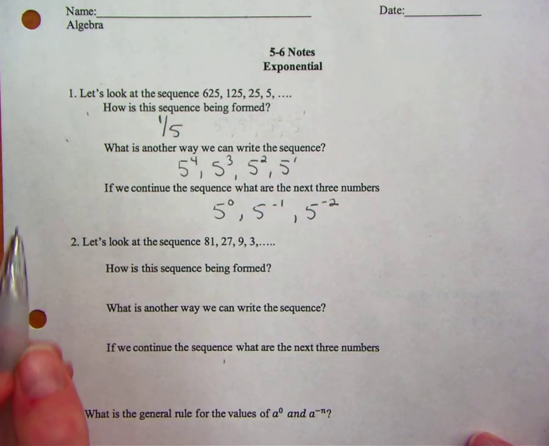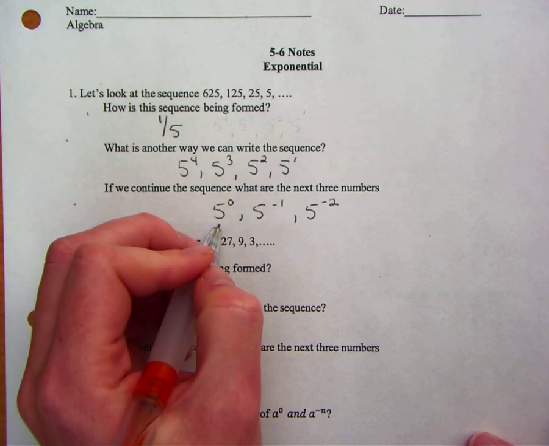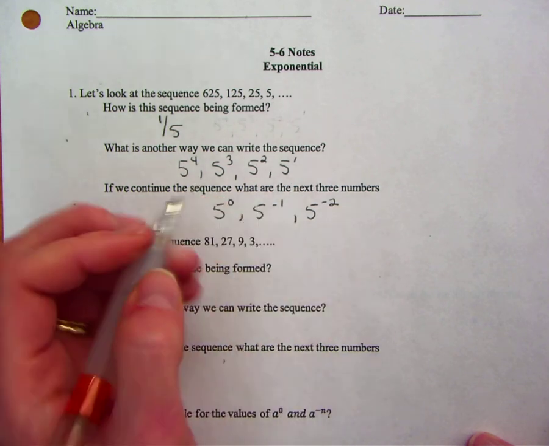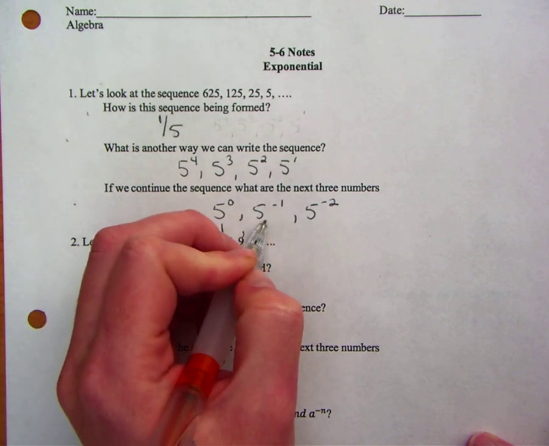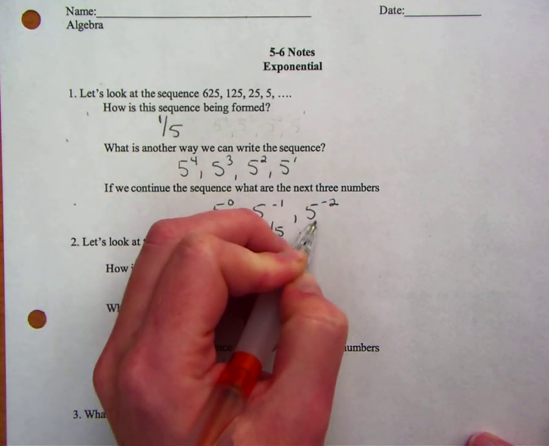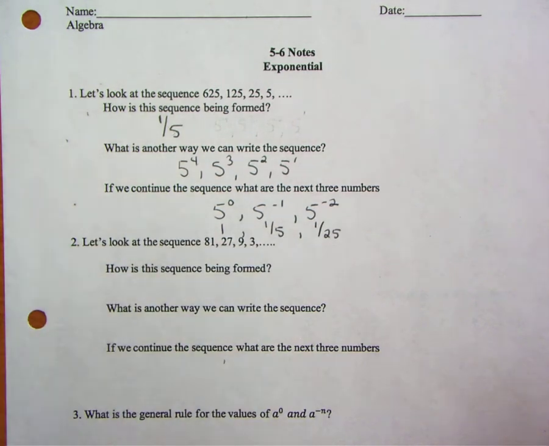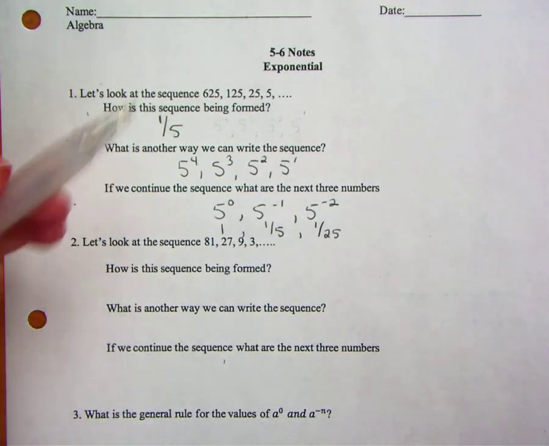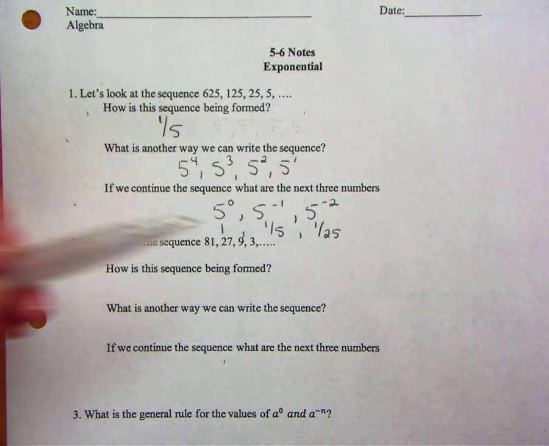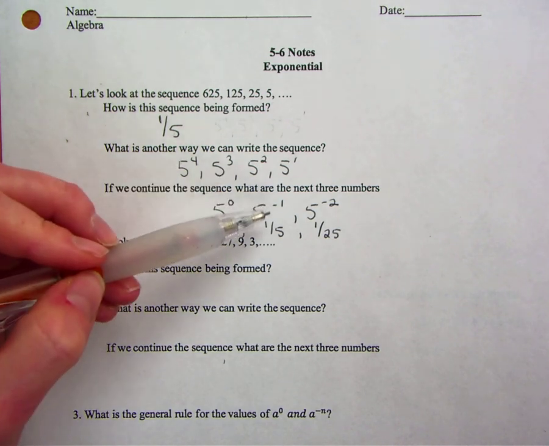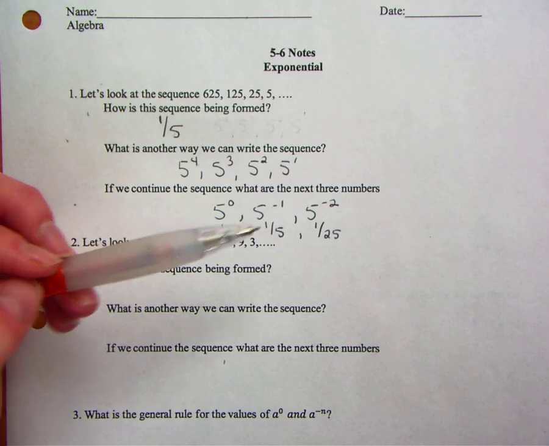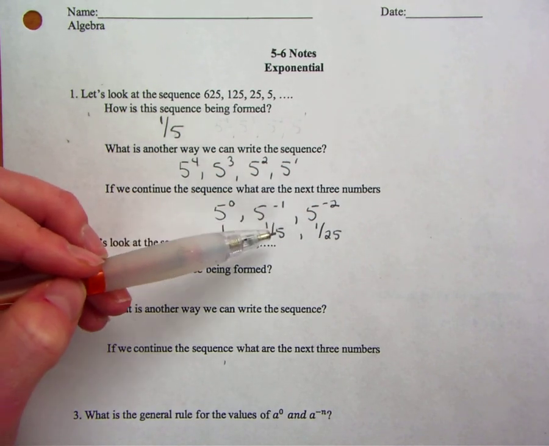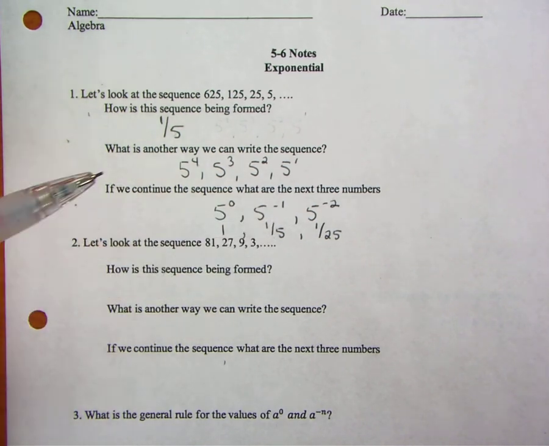If we find the numerical equivalents, 5 to the 0 power, if we're dividing by 5 each time, would have to be 1. 5 to the -1 would have to be 1/5, and 5 to the -2 is 1/25. So if we're following that pattern, we can see that 5 to the 0 power is equal to 1, 5 to the -1 is 1/5, and 5 to the -2 is 1/25, and hopefully we're seeing that our negative exponents become reciprocals. We're going to look at the same idea on number 2.